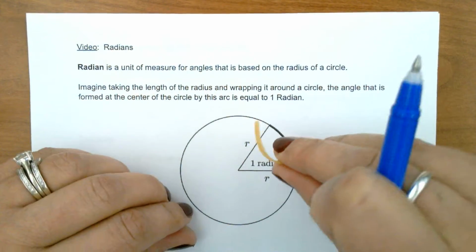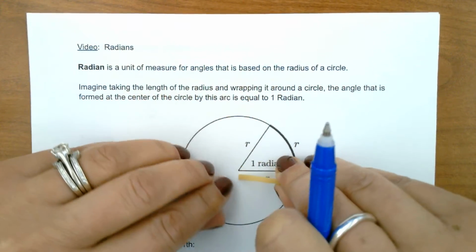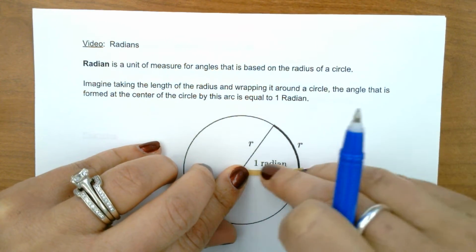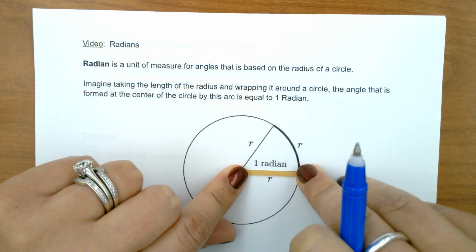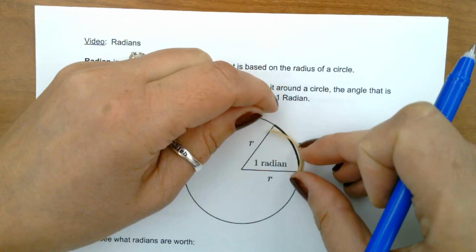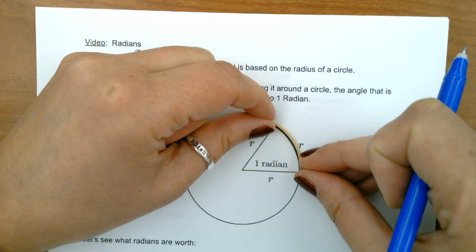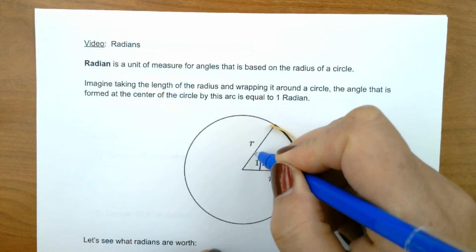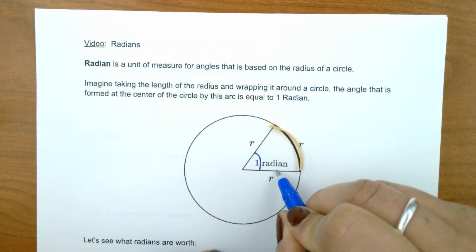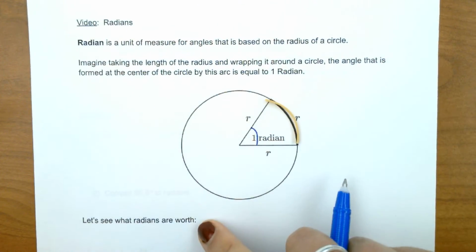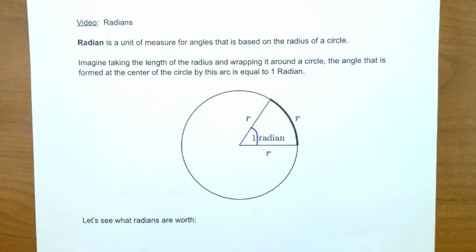Okay, so I have this little elastic here. If I measured out this radius right here, the length of this radius is going to be equal to the length around the circle. Isn't that neat? And the angle that is formed right here is called 1 radian. All right, so let's see what radians are really worth.